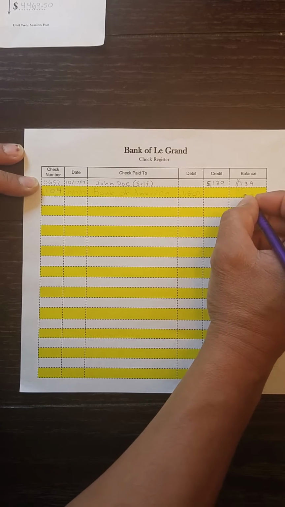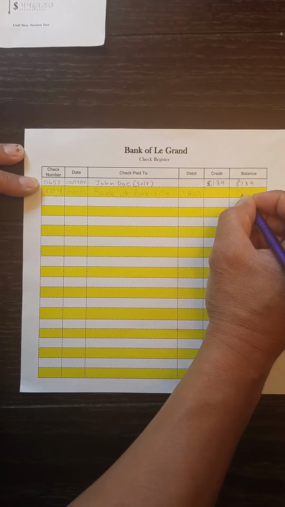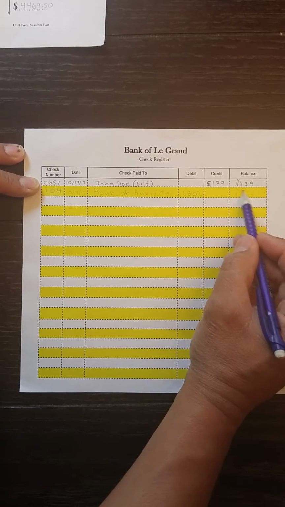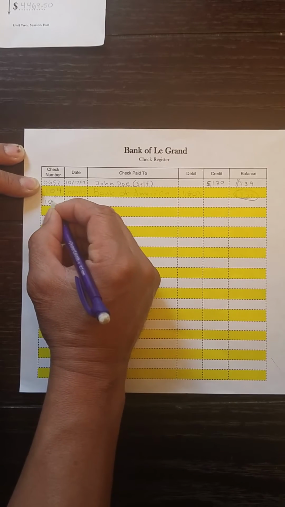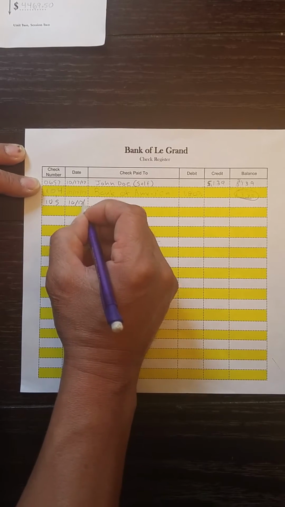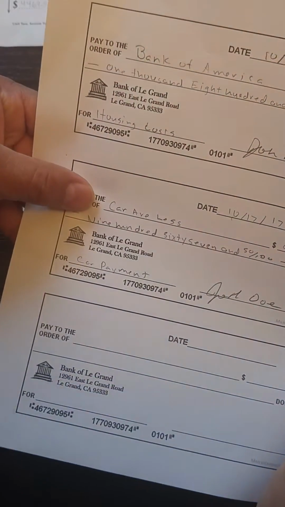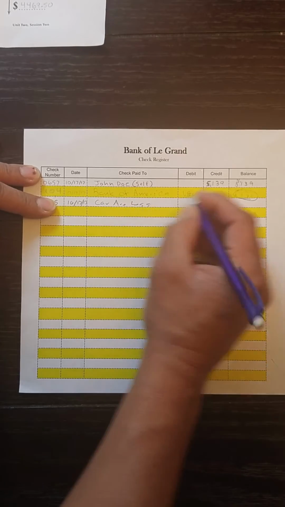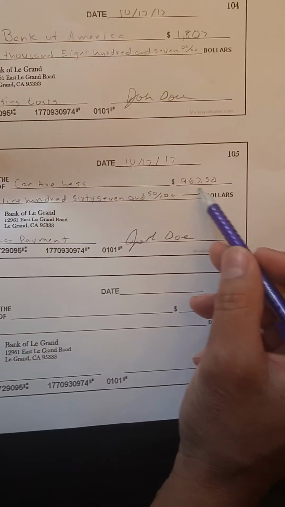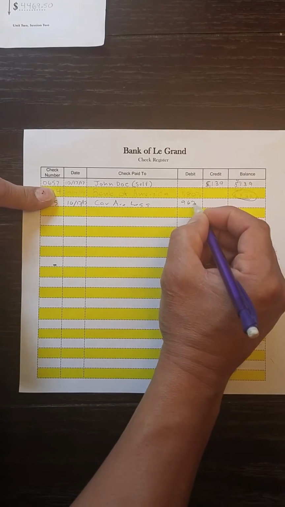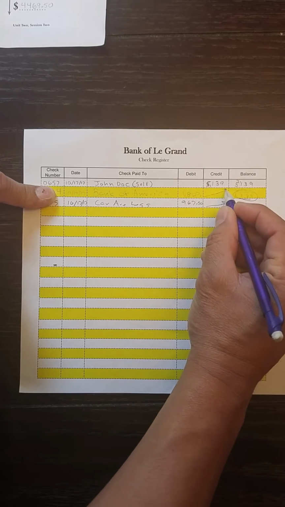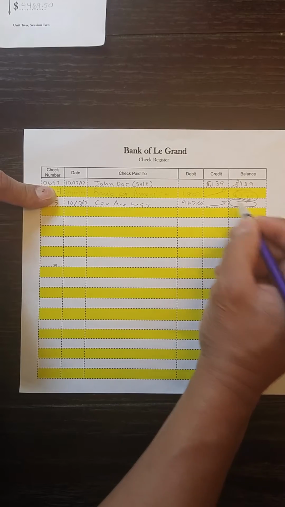Okay, so whatever number you have there is what you work from. So the same thing here. The next one's going to be cars or less. And whatever that payment was, $967.50, so on and so forth. And that's a debit, so that gets subtracted from that. That gets subtracted from that. And then you put the new total here.